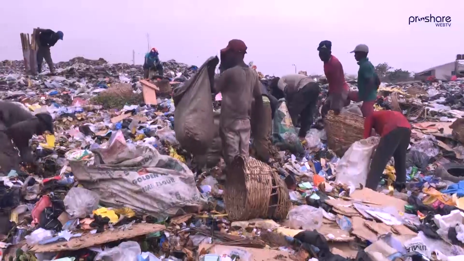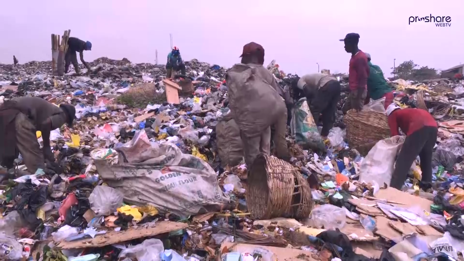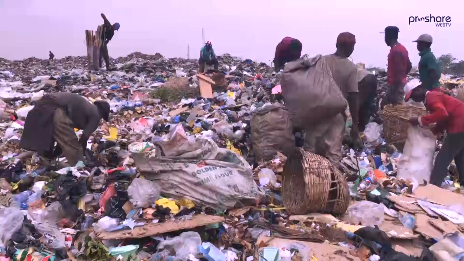plastic waste, paper waste, aluminum waste, those that are recyclable, called the non-biodegradable, are being separated. Those wastes contribute close to 30 or 40% of our waste in Nigeria. So the remaining 70 or 60% are organic waste that could be useful for another thing.